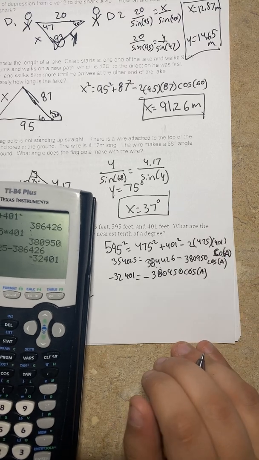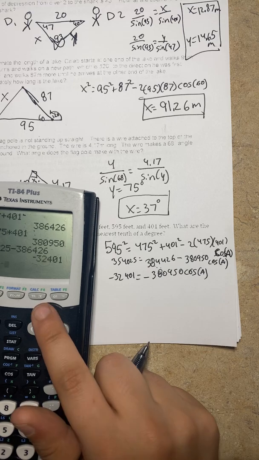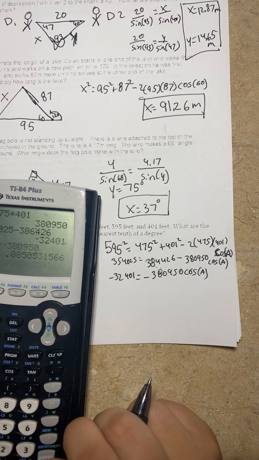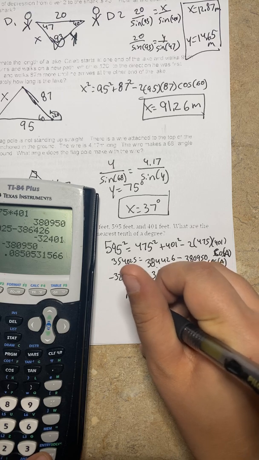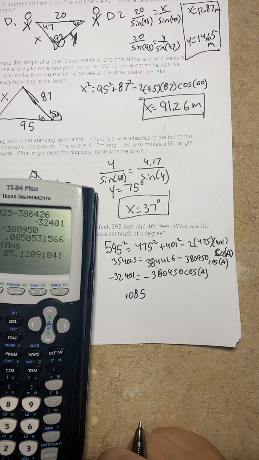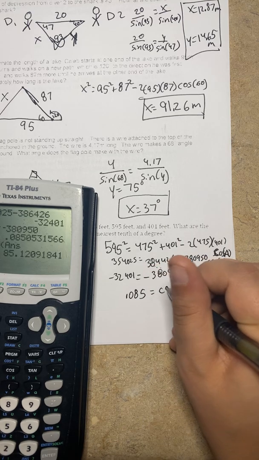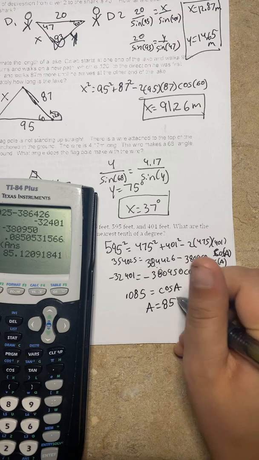All right, then we divide. And so that gives me 0.085. So we do the arc cosine of that to give us 85 degrees. So A is equal to 85 degrees.